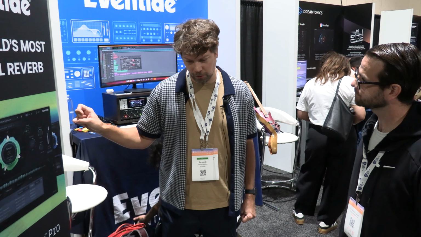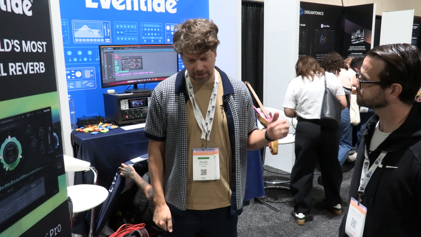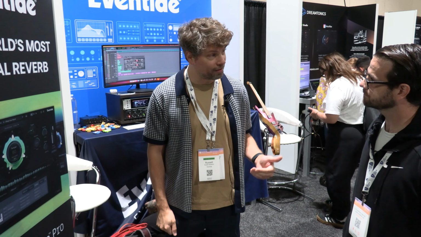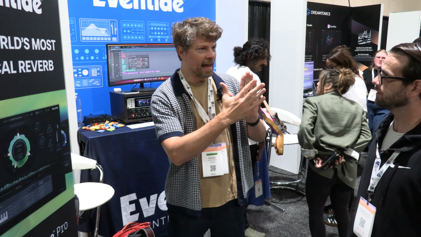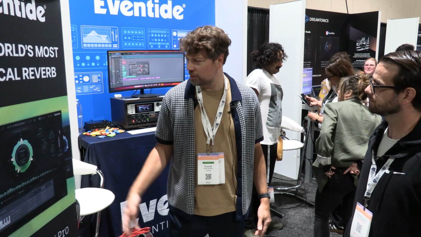This models a room as a series of resonators, like thousands and thousands of filters running in parallel, additively combined to make it sound like maybe a real space, a fake space, whatever you want. So we have some machine learning by which we can take impulse responses and turn them into modal responses.